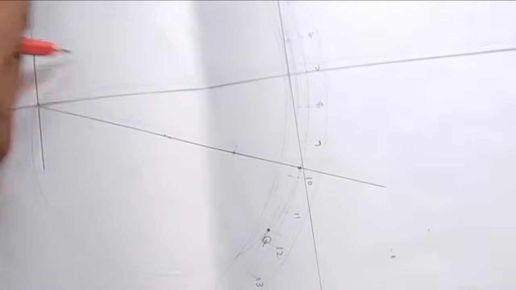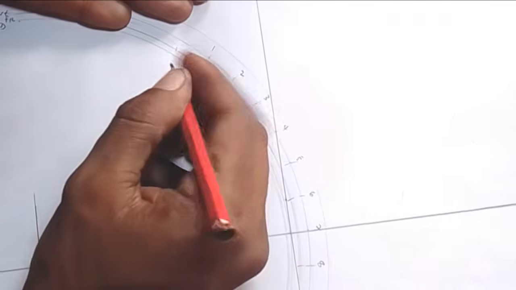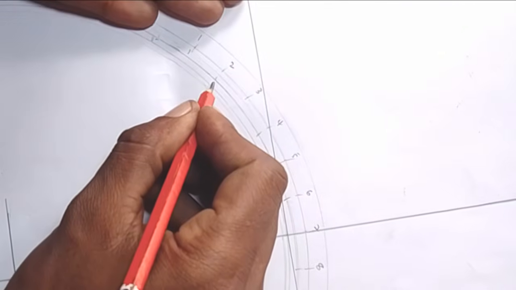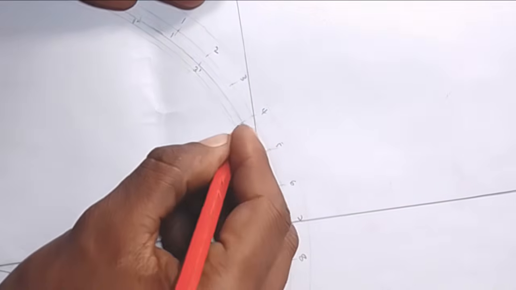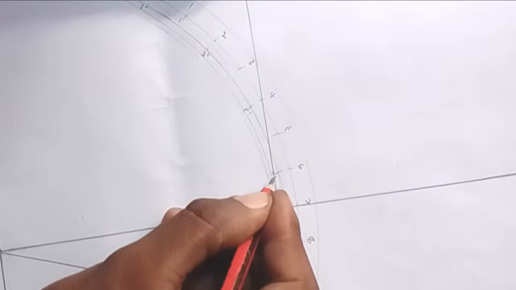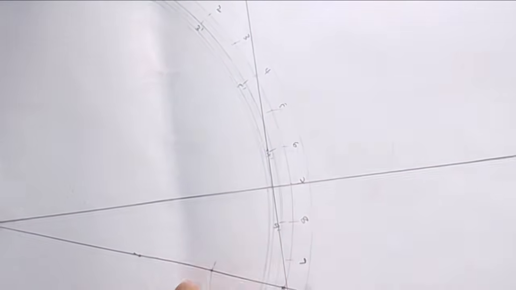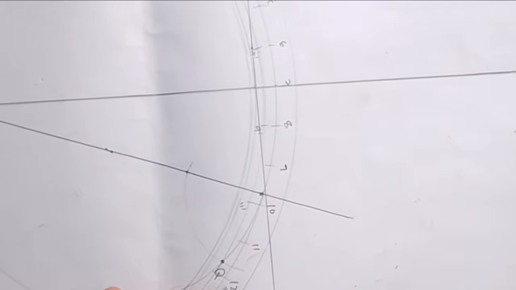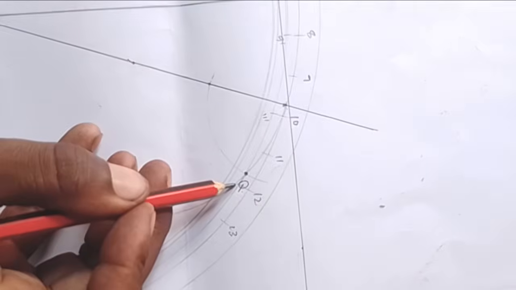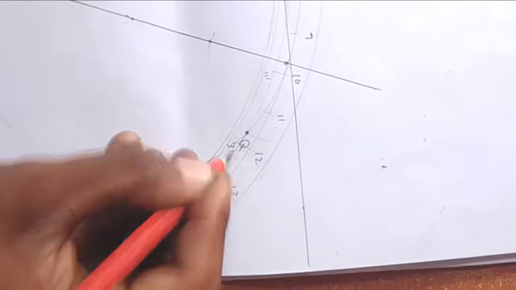After you have been able to achieve all these marks, where you've made marks, maybe name them. This will be 1 prime. The next point was this point here. This will be 3 prime. The next point was this point, which was 5 prime. The next point was this, 7 prime. The next was 9 prime. The next was 11 prime. And the next point was on the baseline, this, and this was 13 prime.